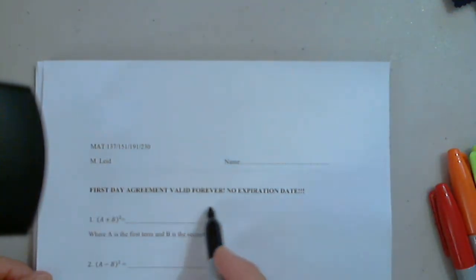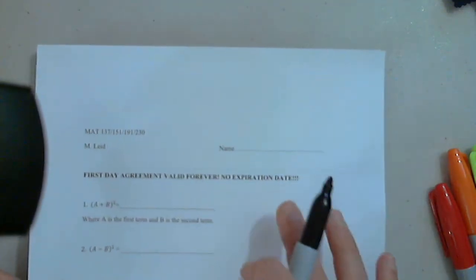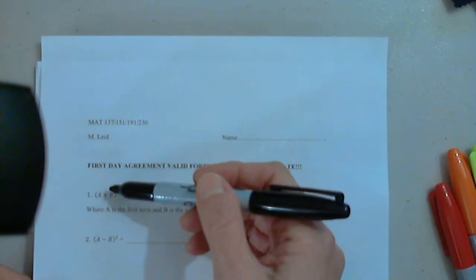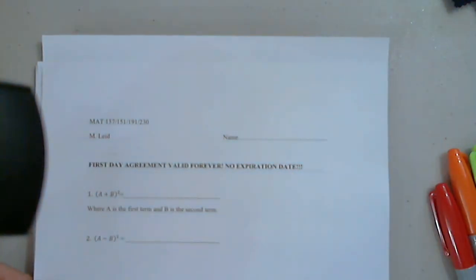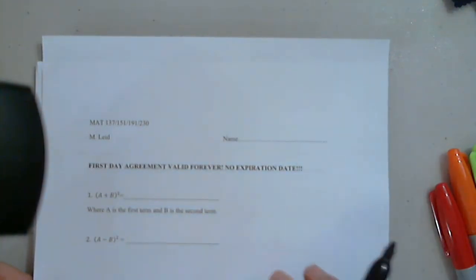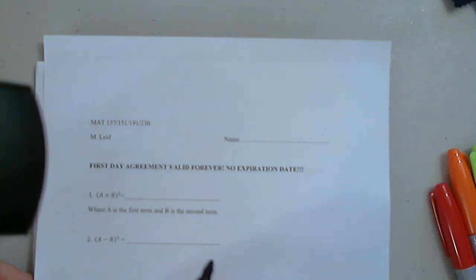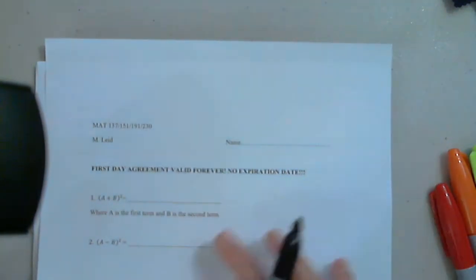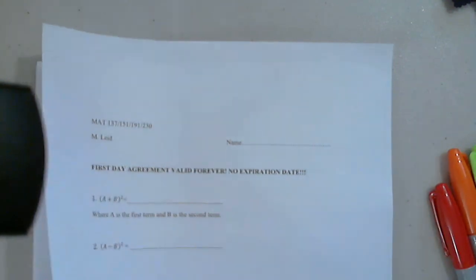Okay, so I do this with all my classes. This is called the first day agreement. I know, for some of you, this is kind of an insult. My apologies from the beginning. But I need to review these three special products before we do anything else, so we don't ever have to come back to them. If you ask questions in the middle of the semester about this, will I not answer? No, of course I will answer. But I'm just hoping that from the very beginning, you'll take a note of this, refresh your memory on it, and then we don't have to worry about this again.